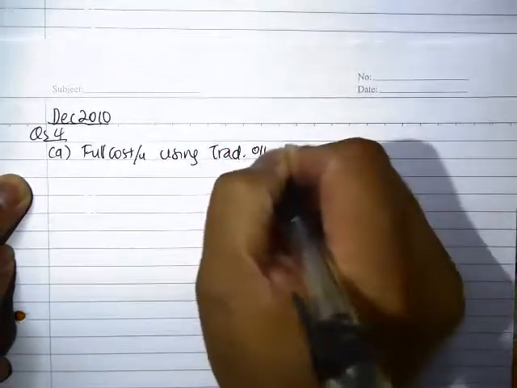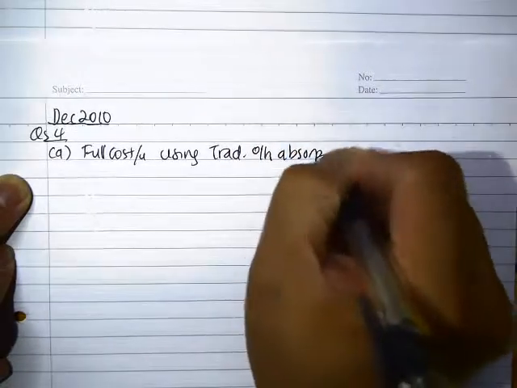Now part A is very simple. They just want us to work out the full cost per unit using the traditional overhead absorption.